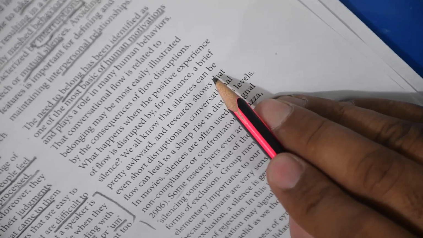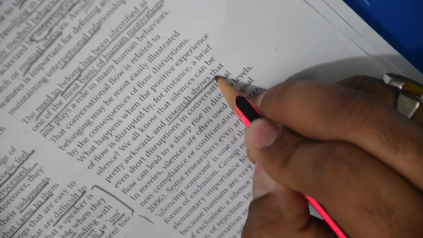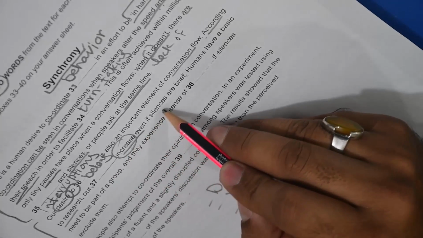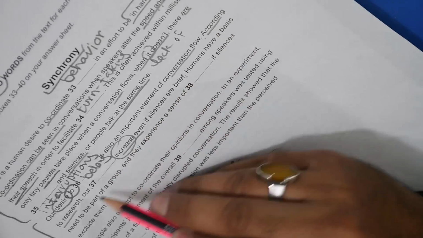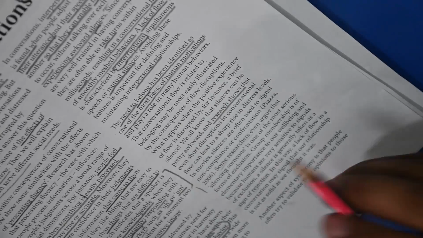Okay. Yes, and research shows, I found it. Let me read the question once again. I've got a blank mind now. According to research, our dash increase even if silences are brief. What is it that increases? Right? So it's over here.